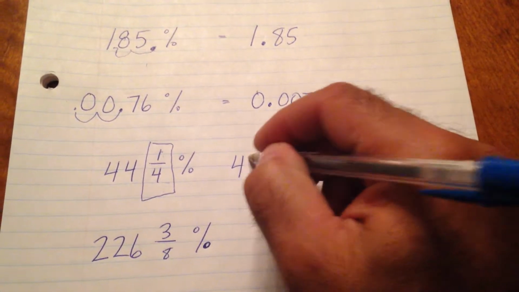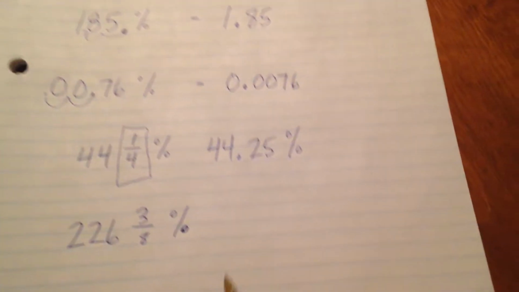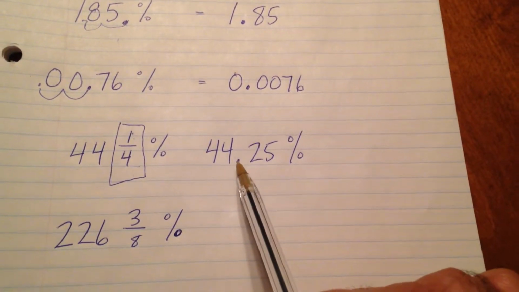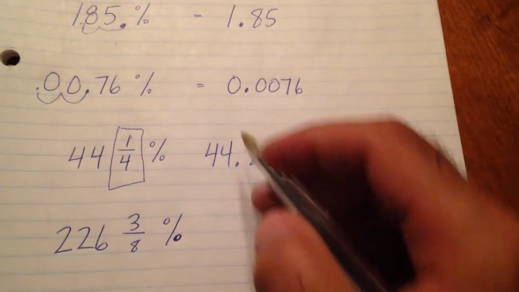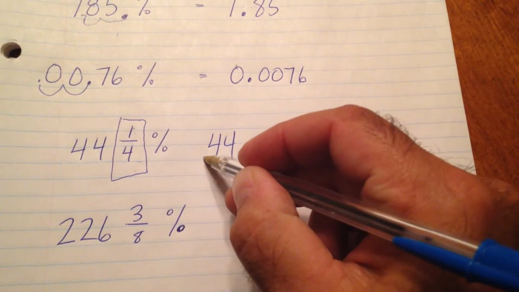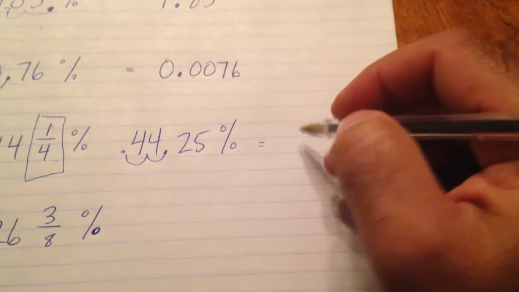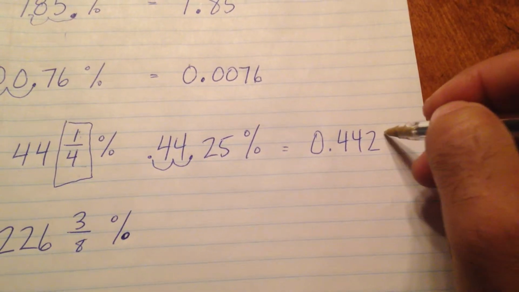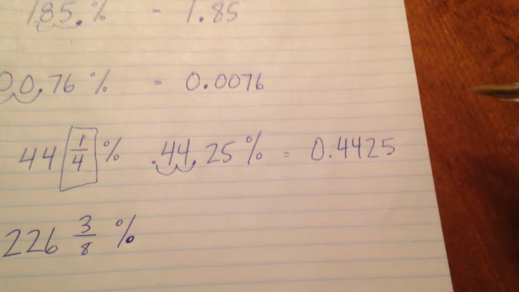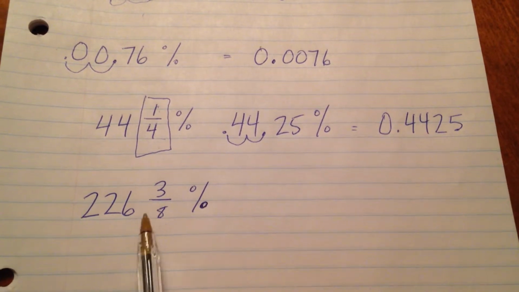So in other words, this is 44.25%. If I rewrite it, it's actually 44.25%. So there's the decimal visible. We divide now by 100 or move our decimal 2 to the left. So it'll go 1, 2. It'll go right before that 4. So to write this as a decimal, it's 0.4425. Pretty simple.